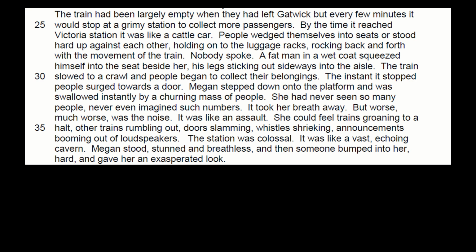The train had been largely empty when they had left Gatwick, but every few minutes it would stop at a grimy station to collect more passengers. By the time it reached Victoria Station, it was like a cattle car. People wedged themselves into seats or stood up hard against each other, holding onto the luggage racks, rocking back and forth with the movement of the train. Nobody spoke. A fat man in a wet coat squeezed himself into the seat beside her, his legs sticking out sideways into the aisle. The train slowed to a crawl, and people began to collect their belongings.